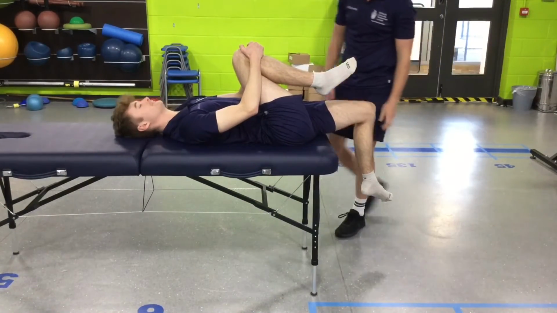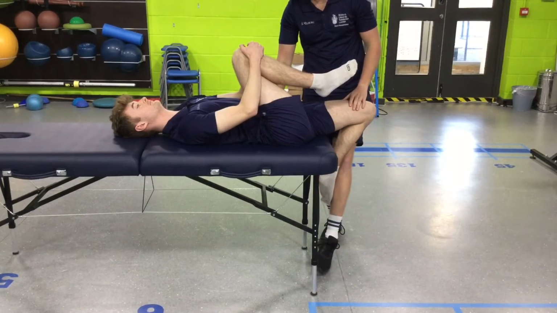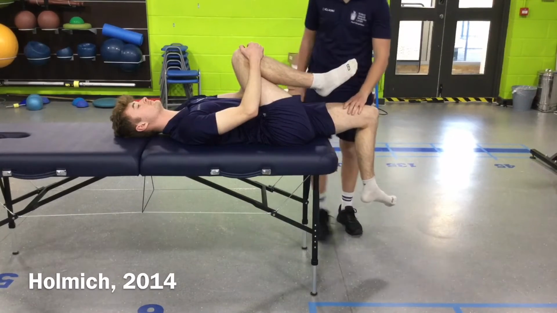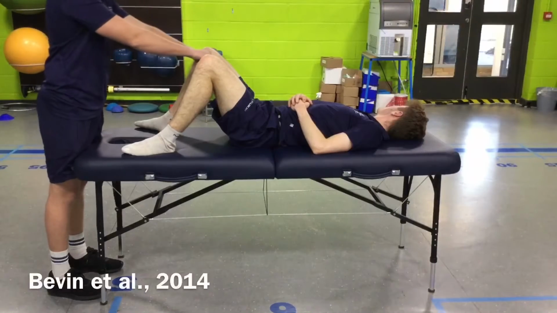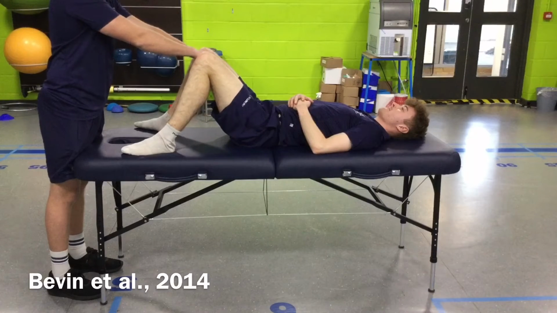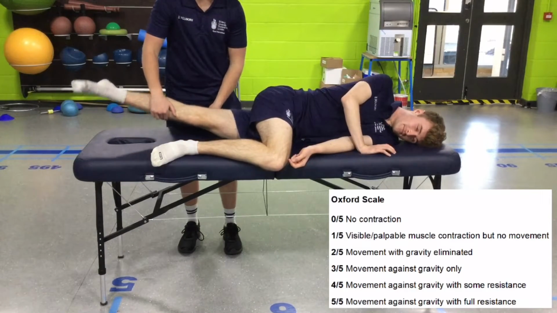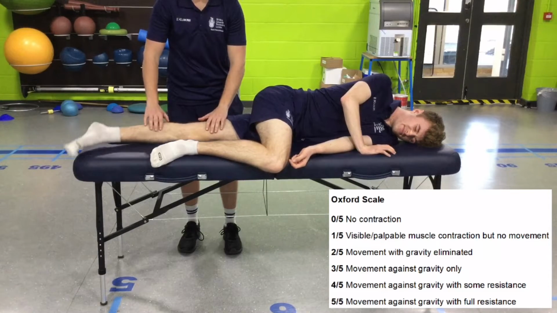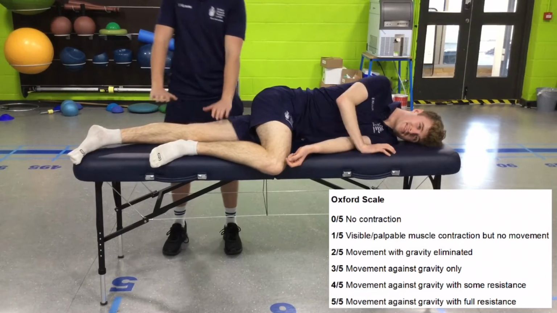In the Thomas test, we found tightness in the hip flexors. This is also found by Holmich 2014 to be indicative of a groin strain. In the resisted muscle tests, we found that there was weakness in the adductor squeeze. This is found by Nevin et al. 2013 to be indicative of a groin strain. We also found that there was a grade 3 on the Oxford scale, therefore indicative of a groin strain as well.